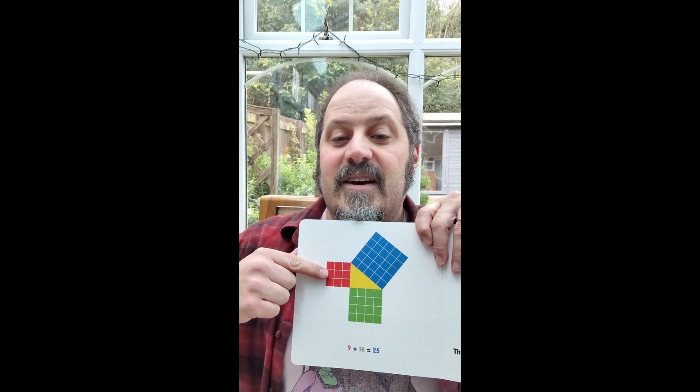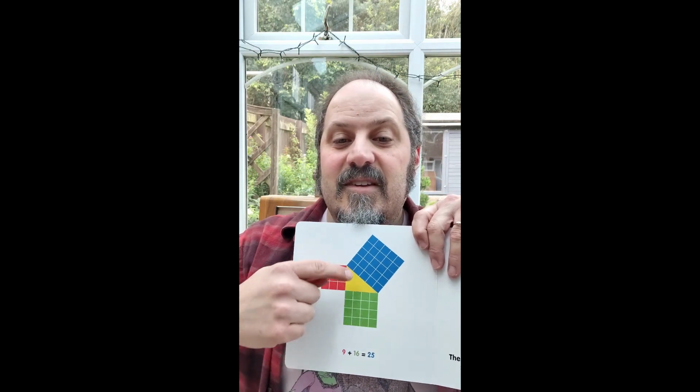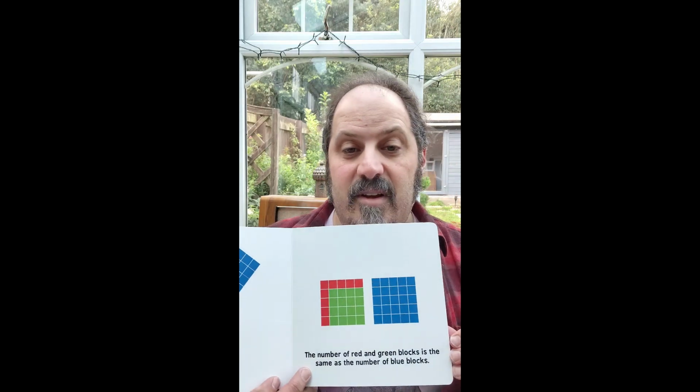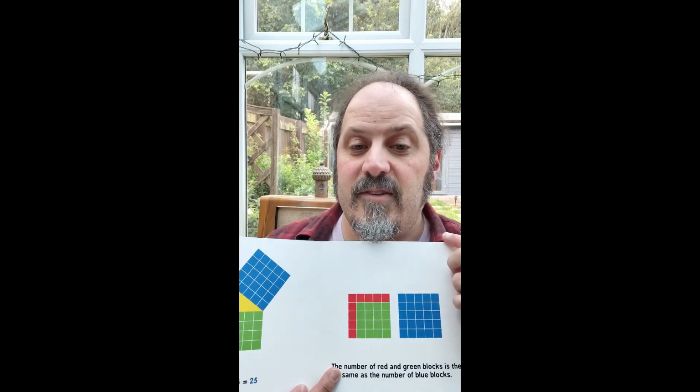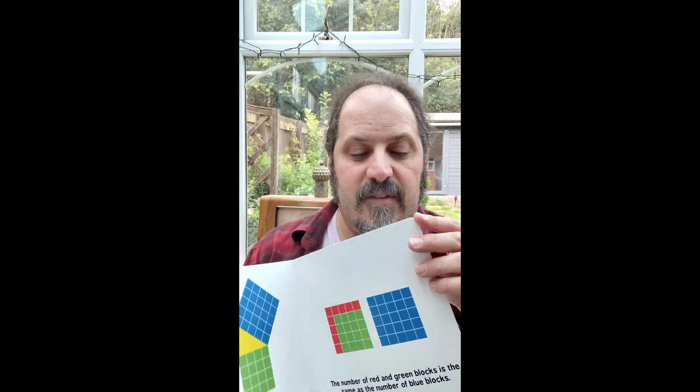And look, 9 plus 16 is equal to 25. And you're going to learn that soon. The number of red and green blocks is the same as the number of blue blocks. So look, if you stack up all of the red and green blocks together, it makes exactly the same size square as the blue blocks. So 9 plus 16 is 25.